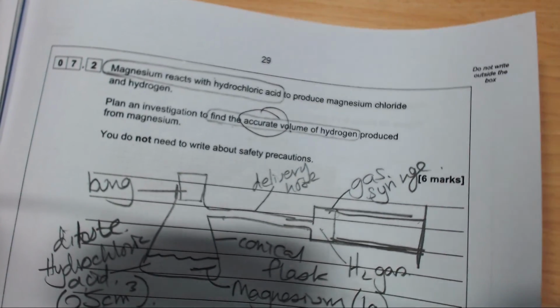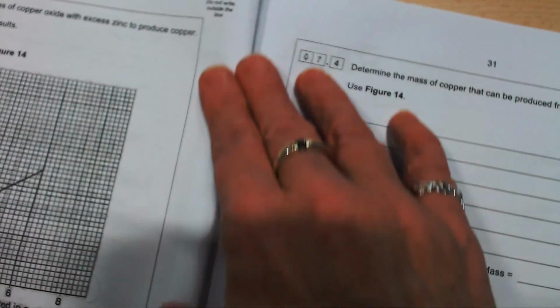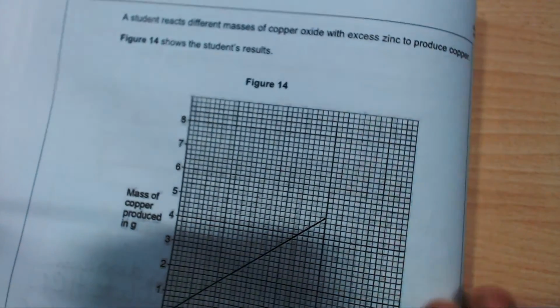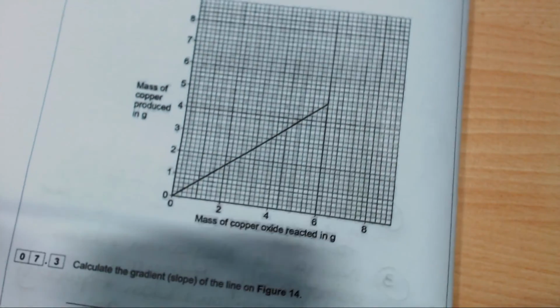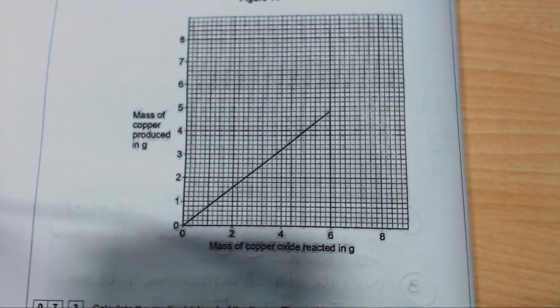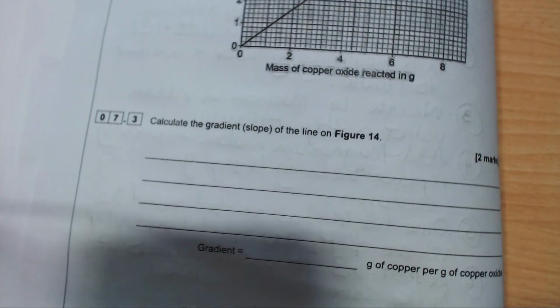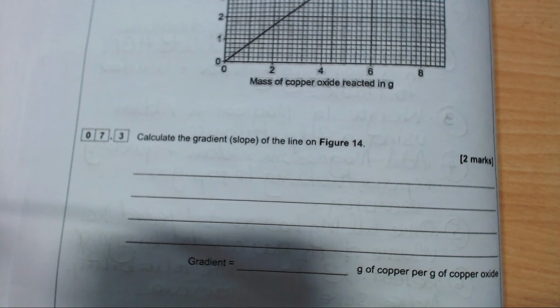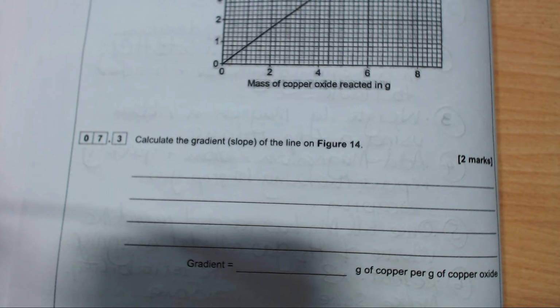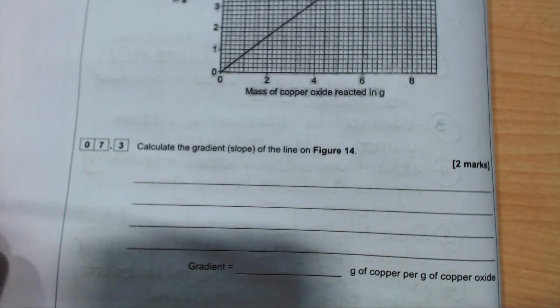So this is the last part of these. So last parts of question 7. Again, we have a graph. A graph is our friend. Yep, absolutely. It says calculate the gradient of the line on figure 14.